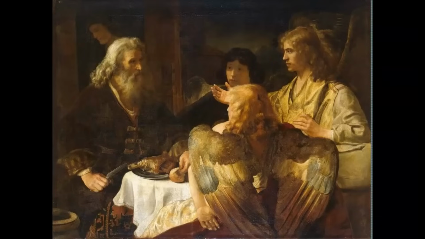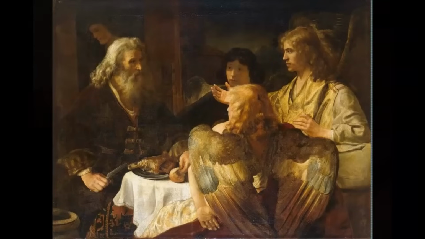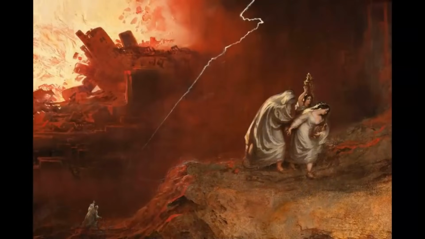The men turned away and went to Sodom, but Abraham remained standing before the Lord. Then Abraham approached him and said, will you sweep away the righteous with the wicked? What if there are 50 righteous people in the city? Will you really sweep it away and not spare a place for the sake of those 50 righteous people?